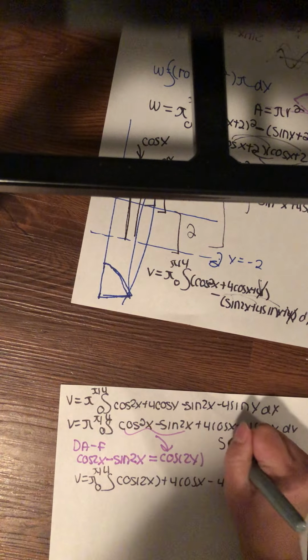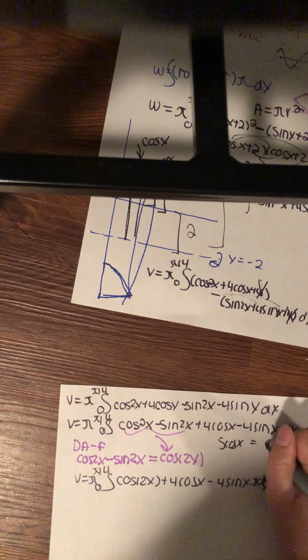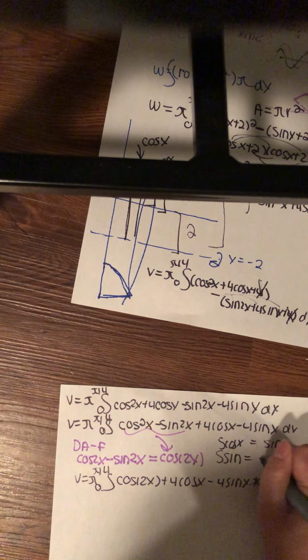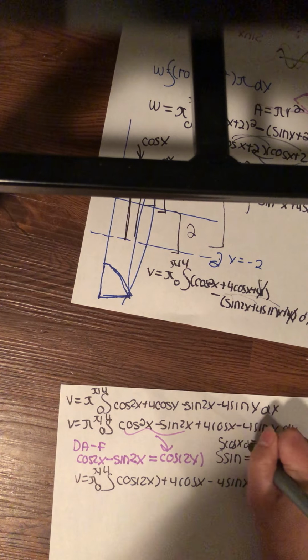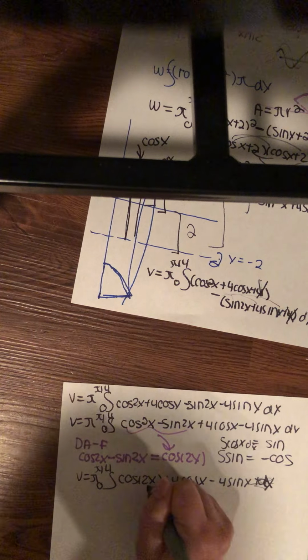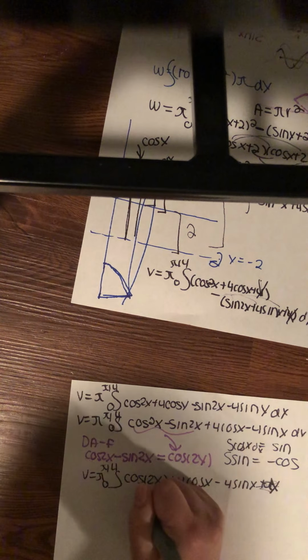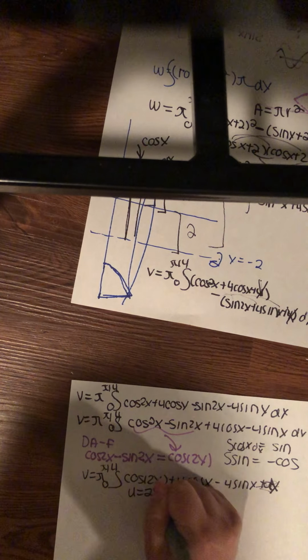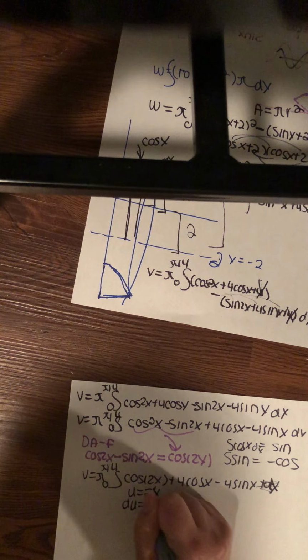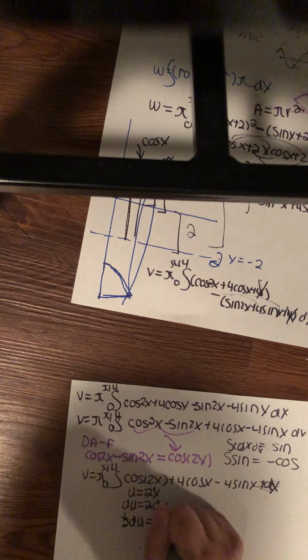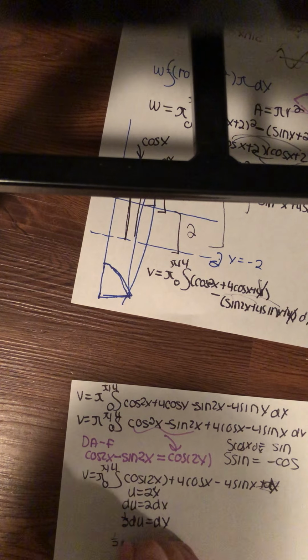So the integral of cosine is positive sine, and the integral of sine is going to be negative cosine. Just keep that in mind. So u substitution we can do for this part of the integral because we can look at them as separate entities. U equals 2x, right? So du, the derivative, will be 2 dx, which by substitution 1/2 du equals dx, which means that it's 1/2 cos u.